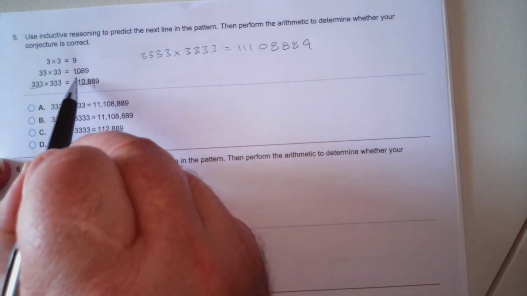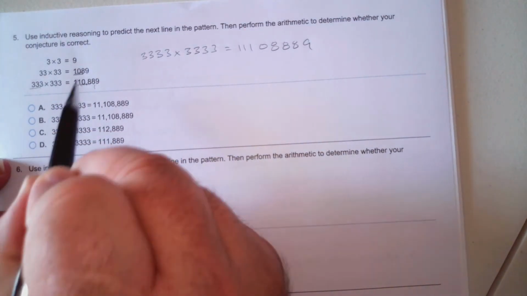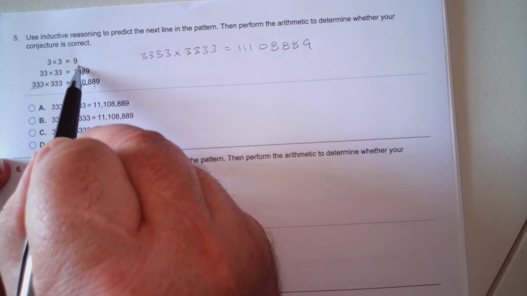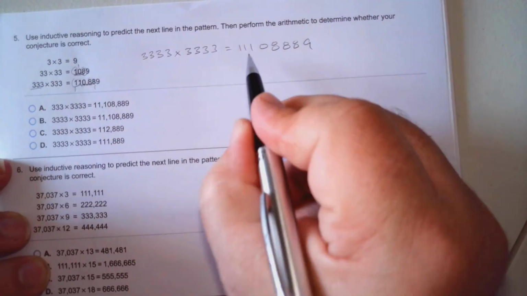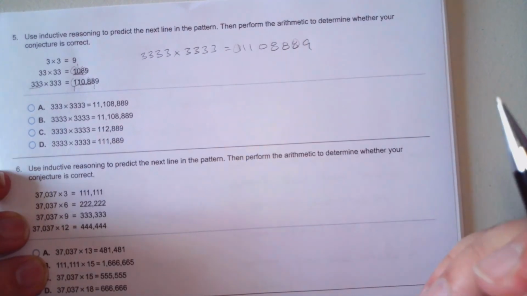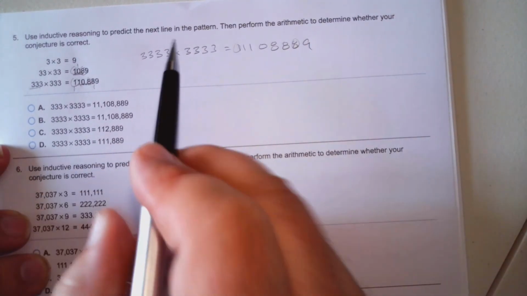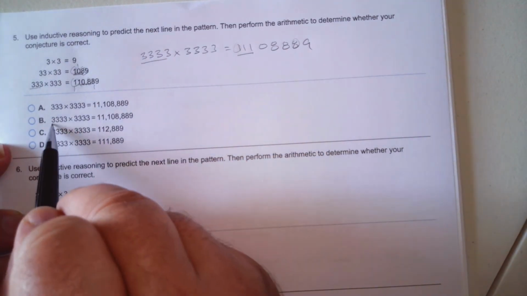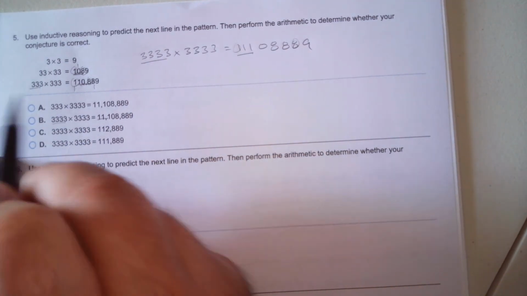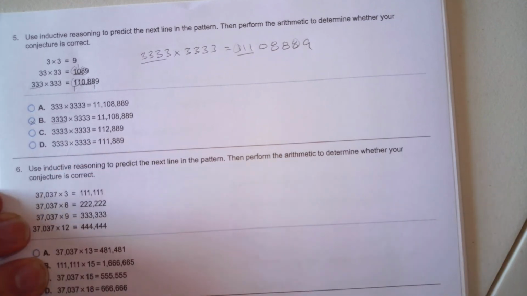Because it's growing, the 0 stays in the middle. We're adding 1 more 1 and 1 more 8. So, since we have 4 3s, we have 3 1s. 4 3s, 3 1s. So the answer is B.